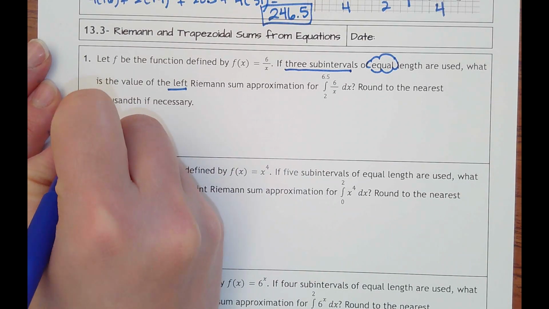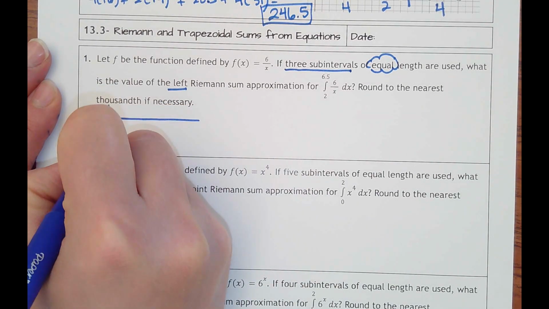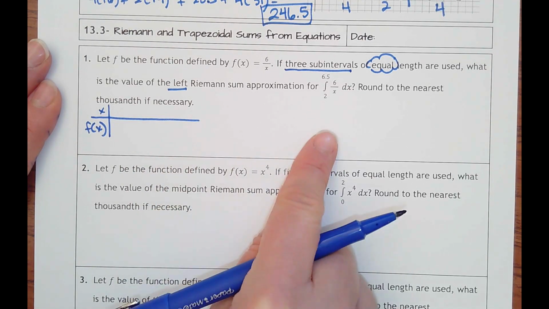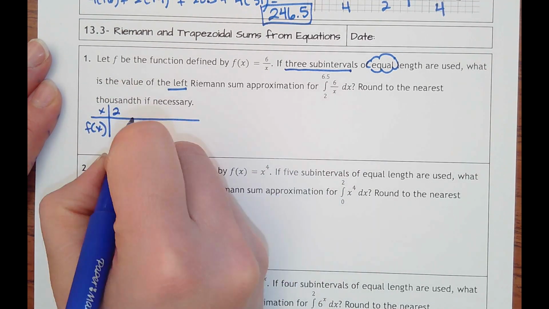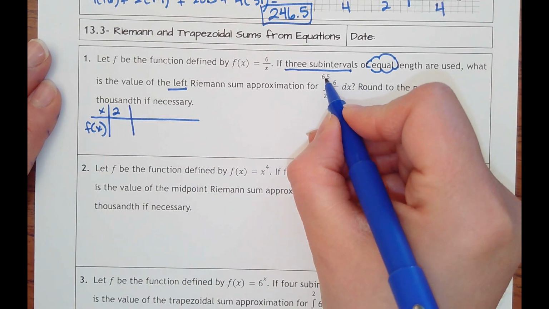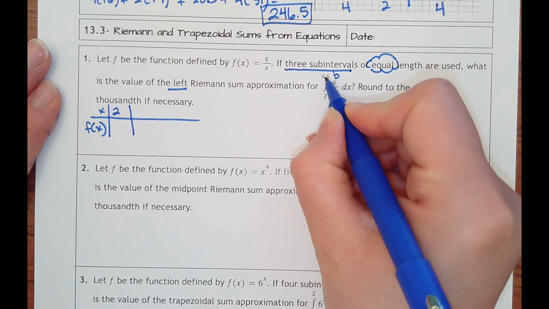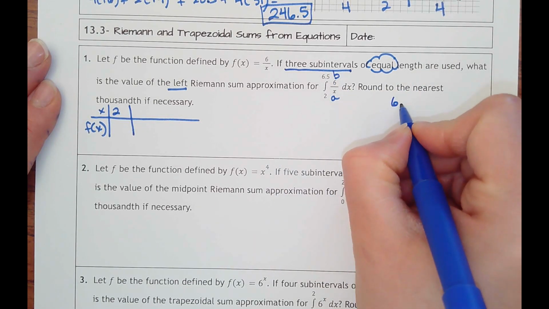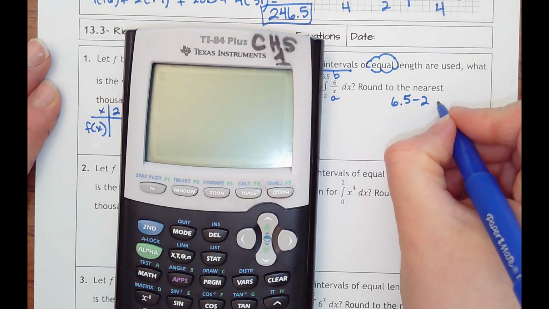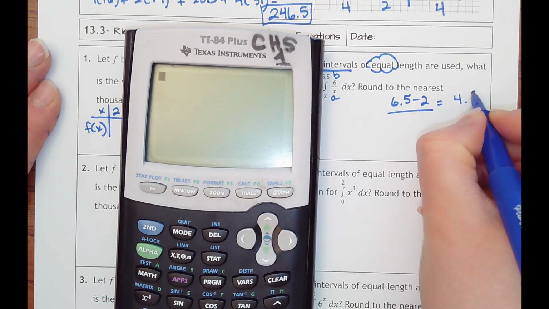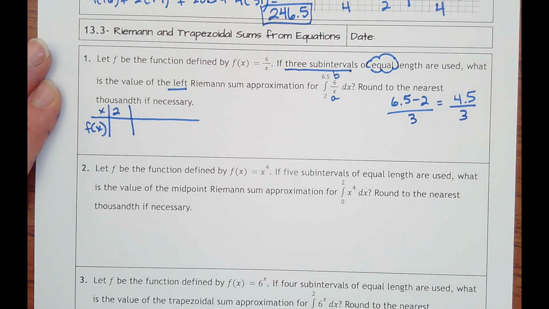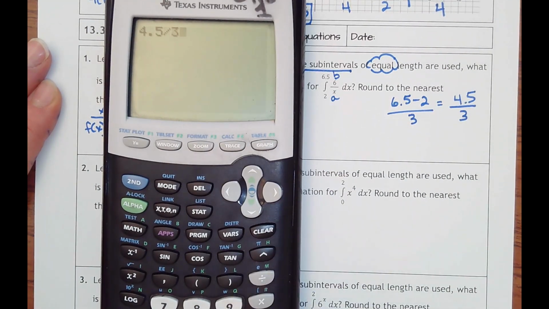So what I would do is go ahead and make a table. X, f of x, we'll just keep it going horizontal like our other ones were. We want to start at 2. And first I would figure out, how wide are my intervals? To do that, you take your b minus your a. This is your b value, this is your a. What is the distance from 2 to 6.5? You don't need a calculator for that. That's 4.5, and then divided by how many sub-intervals they want. So what's 4.5 divided by 3? It's 1.5.